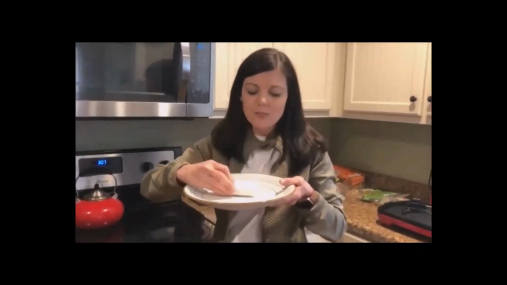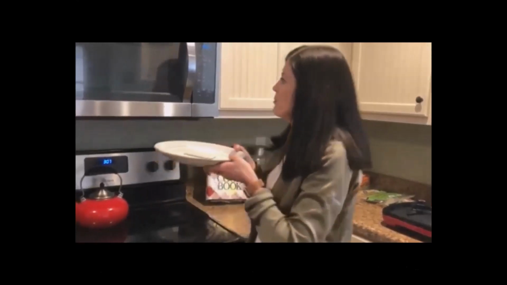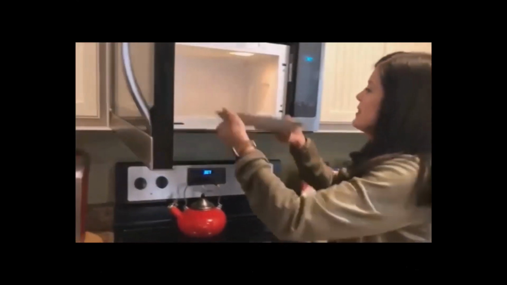Okay, so we are going to do a science experiment today. I'm just taking a bar of Ivory soap and I'm putting it on a microwave safe plate. And let's see what happens when we put it in the microwave.